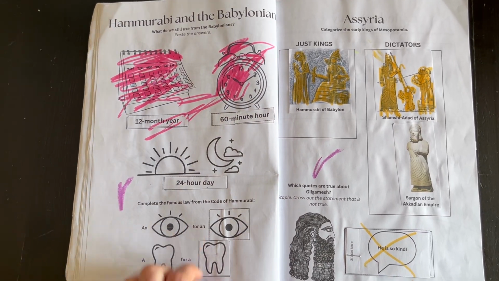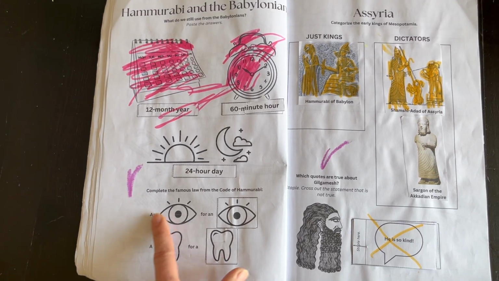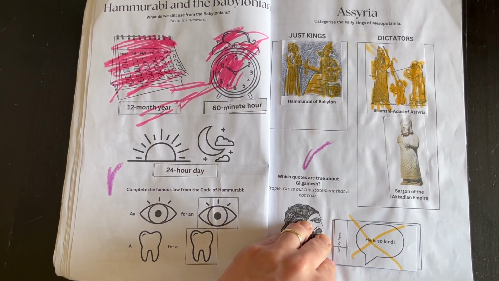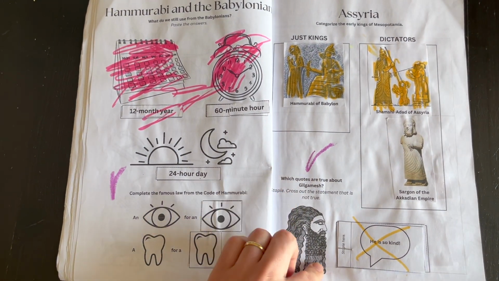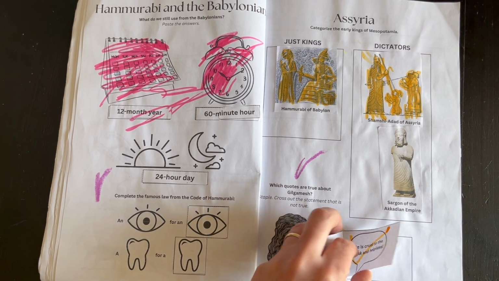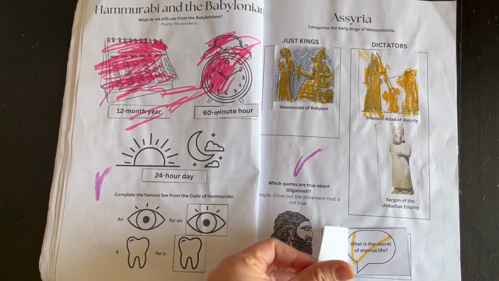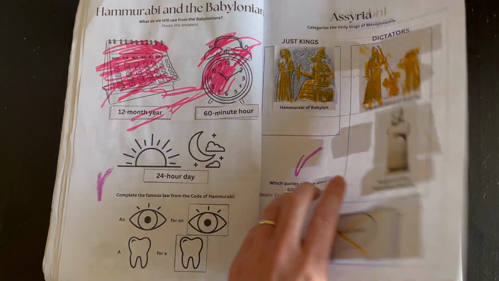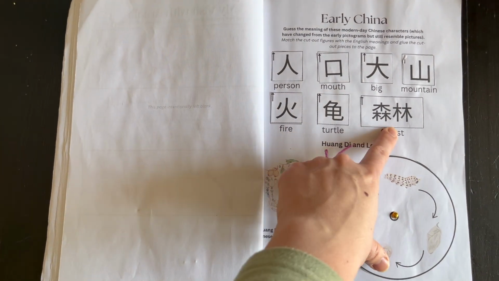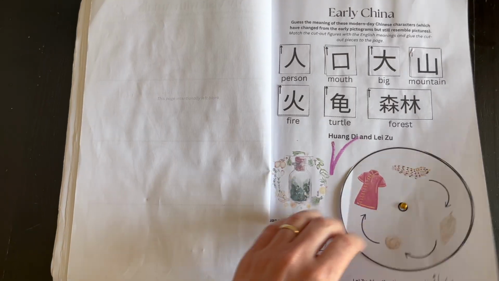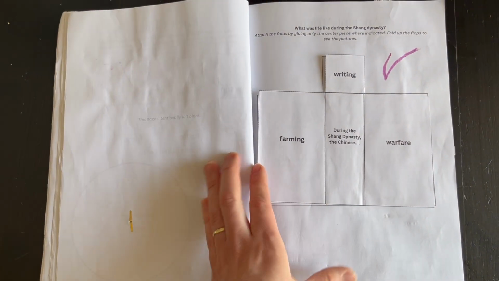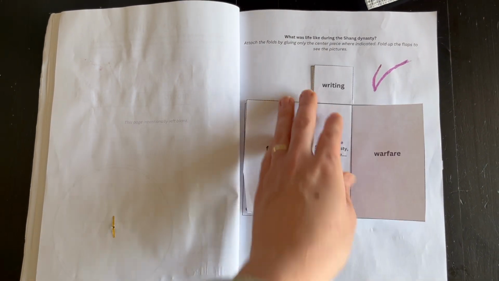discussing Hammurabi and Babylon and some inventions that we have from them, some ways that they've influenced us still today, talking about just kings and dictators in Assyria and Babylon. Gilgamesh, we don't do a lot of mythology in this, but we do have Gilgamesh in The Story of the World, and so here is just identifying what he might have said. Indus Valley, matching Chinese characters with their meanings, talking about the silkworms and silk. The Shang Dynasty, just taking a peek inside what that was.